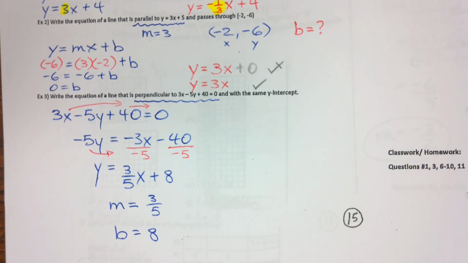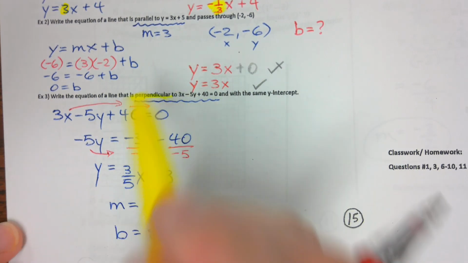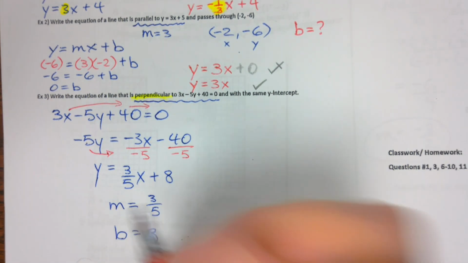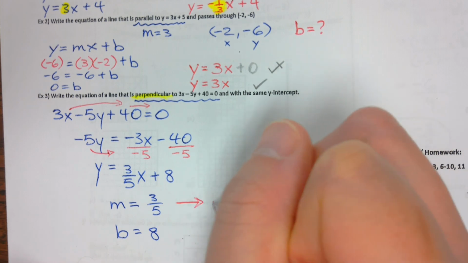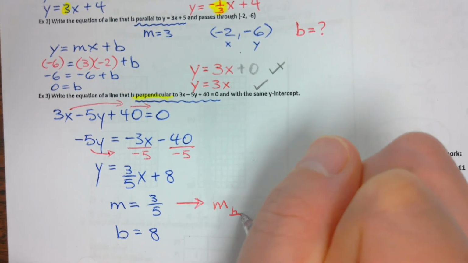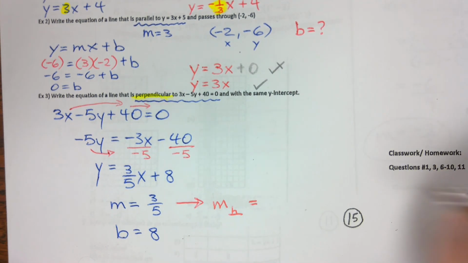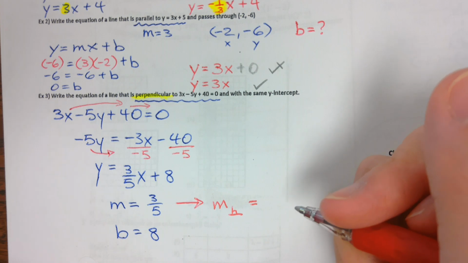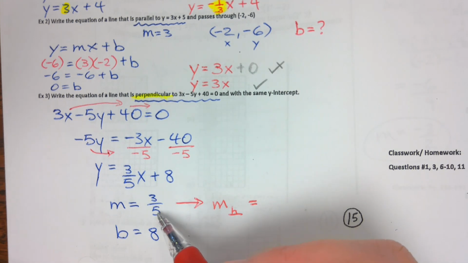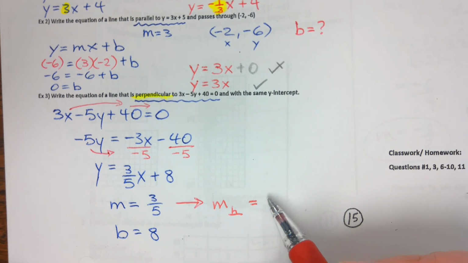Okay. So now we want the perpendicular slope. Okay. I have the normal slope. So what's my perpendicular slope? So the perpendicular slope, I just use like a little chair like this to show a 90 degree. Okay, so what is my perpendicular slope? Jacob, if my regular slope is 3 over 5, my perpendicular slope would be negative 5 over 3.